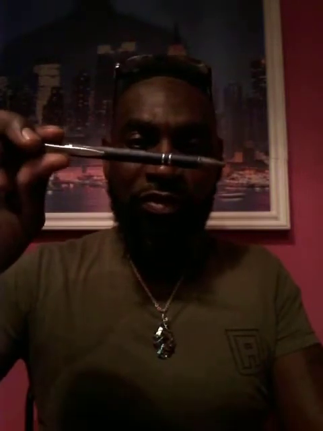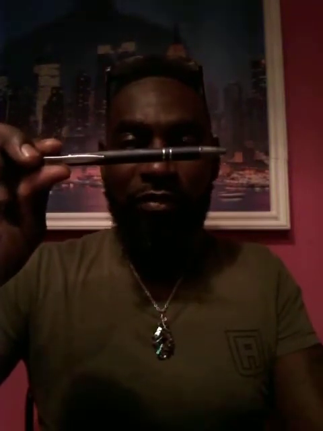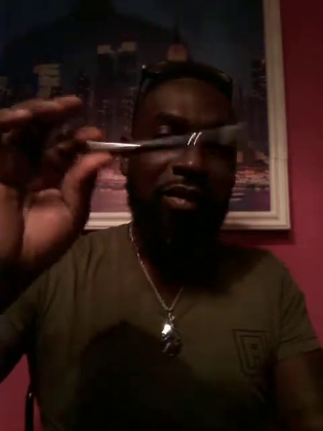Let's break down undulating and billowing. Undulating means, see this pen? We know that's not flexible, but when I wiggle it, it looks a little flexible.